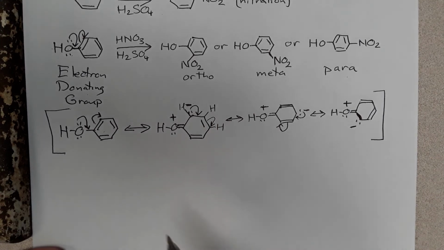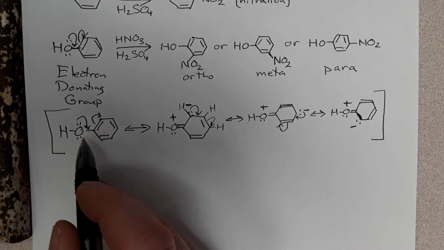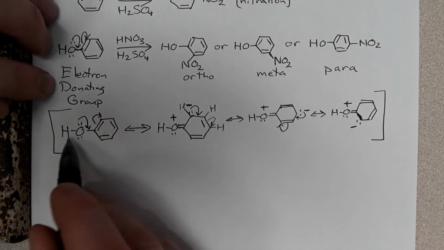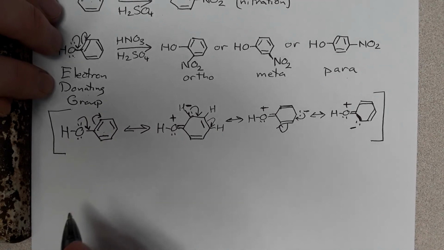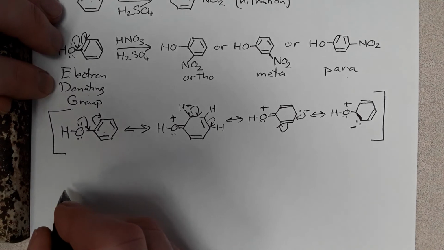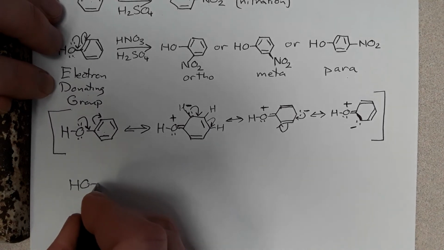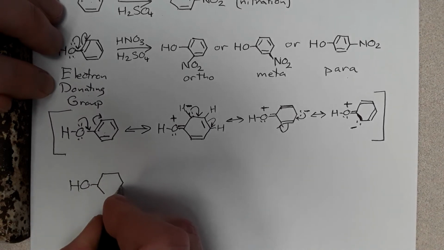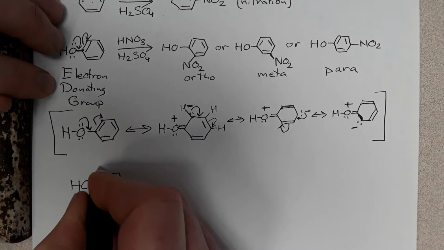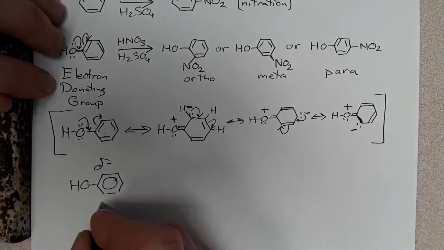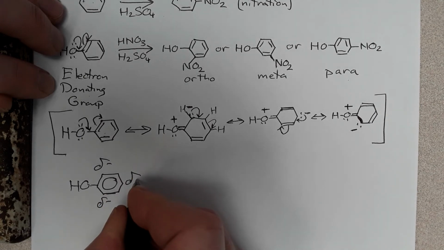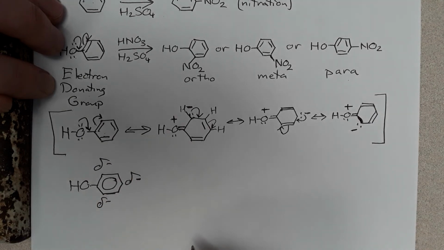So when you look at this starting material, this reactant that's going to act as a nucleophile, then the picture you should have of it is this. There is a partial negative charge on the 2 ortho carbons, and there's a partial negative charge in the para position.